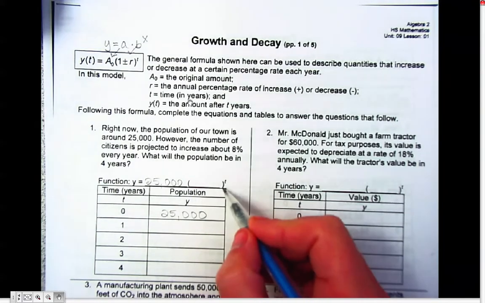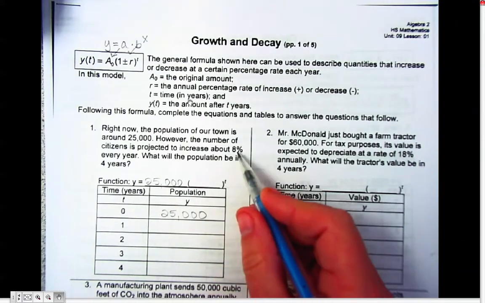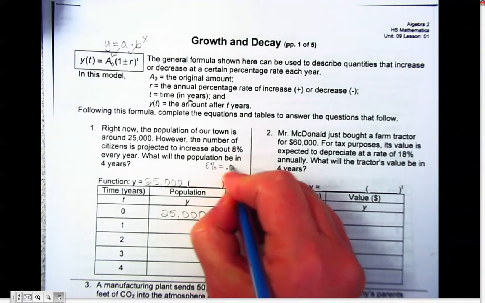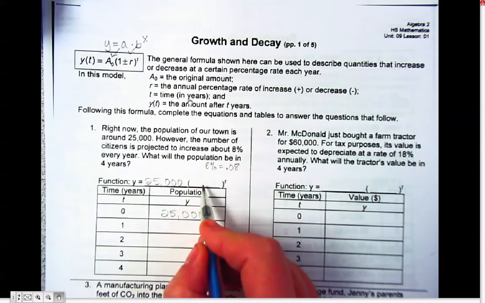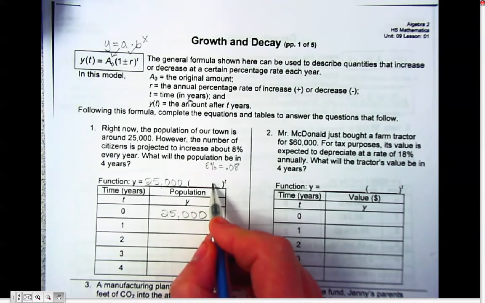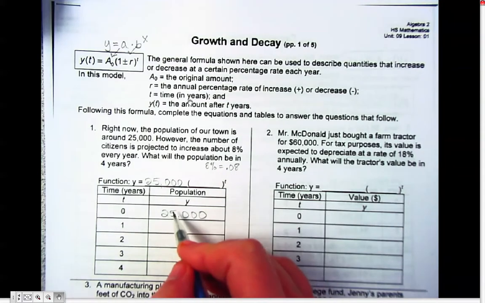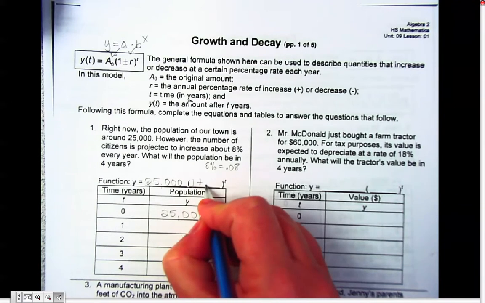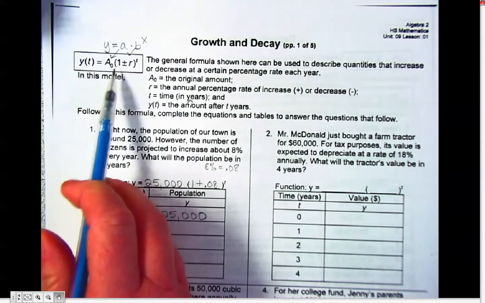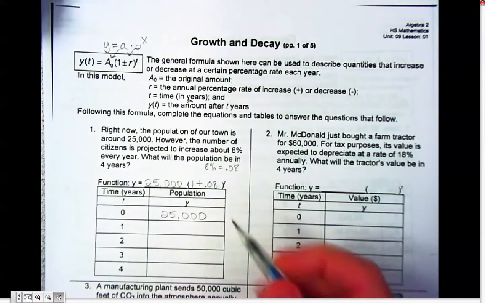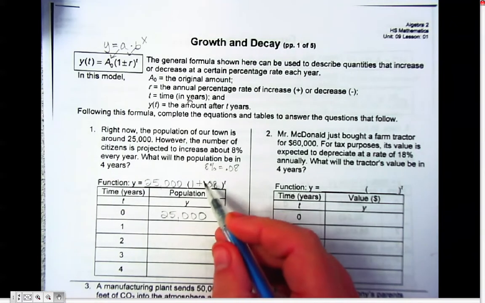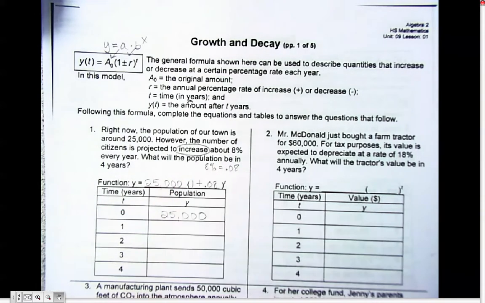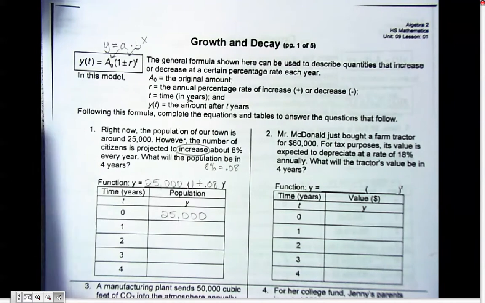Okay, then we have parentheses, and it says that our rate is 8%, and 8% equals 0.08 as a decimal. Now, we don't put 0.08 in here because we take 8% of 25,000 and then add that amount to 25,000. So we have to have 1 plus 0.08, just like this formula up here. We have plus because the population is increasing. We need this right there. Let's circle that increase.